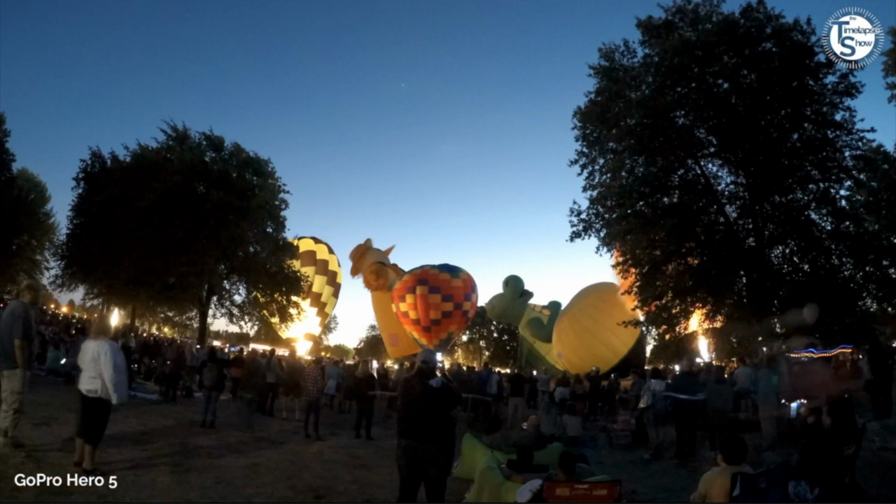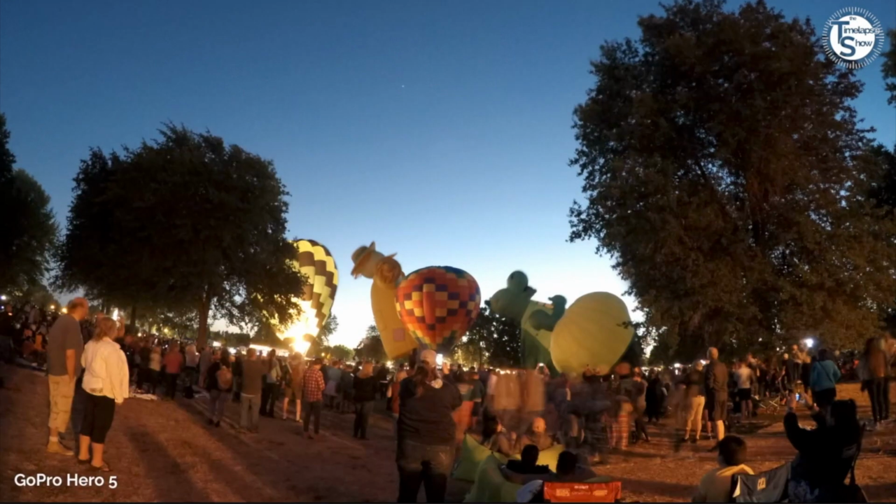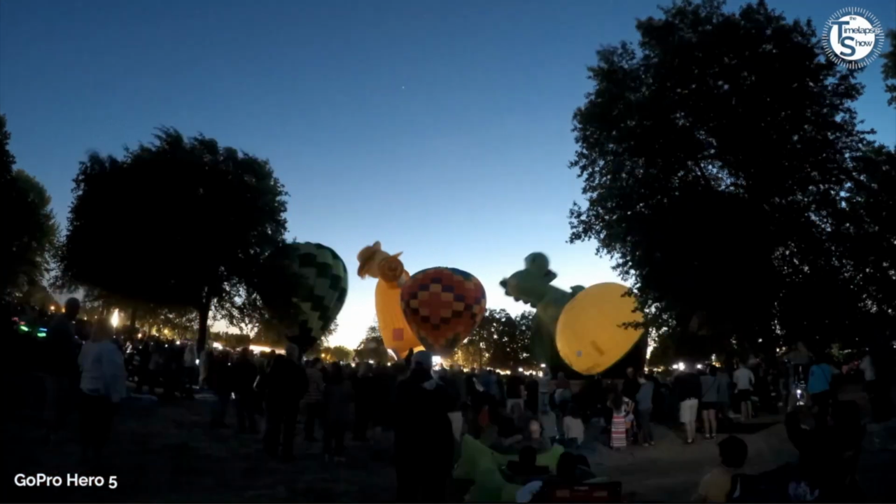it's dark because I'm just looking at the balloons out here in front of me, and then every once in a while you get this blast of light, boom, boom, boom, boom, from the balloon behind me as it's firing off its fire. Its burner. I don't know hot air balloon terminology.